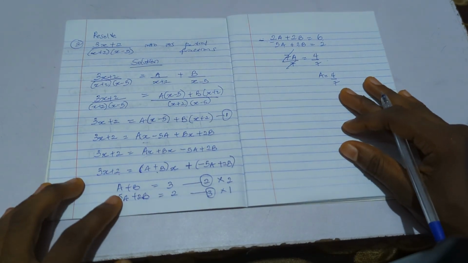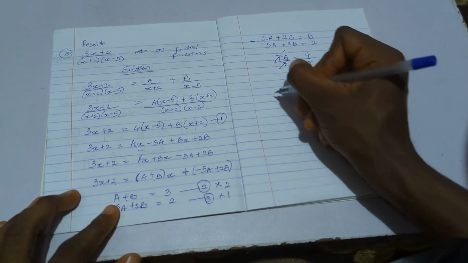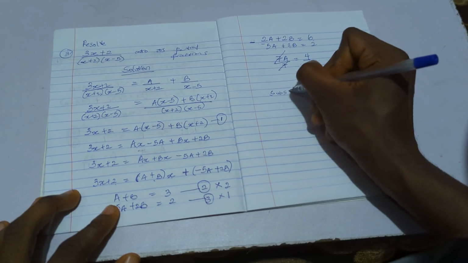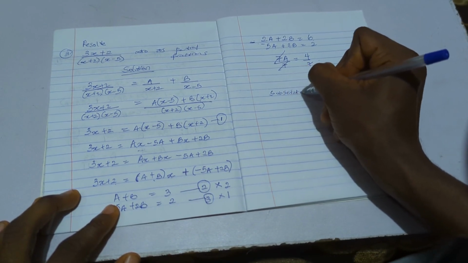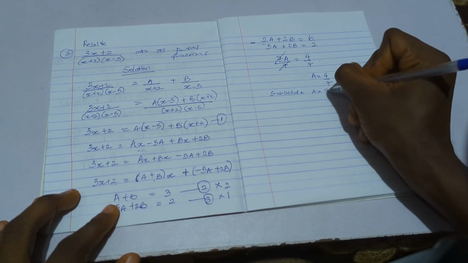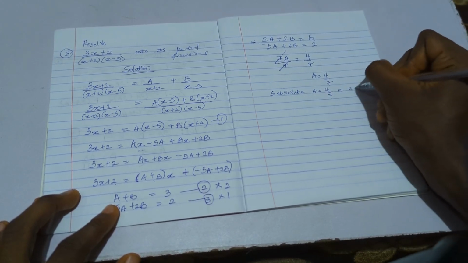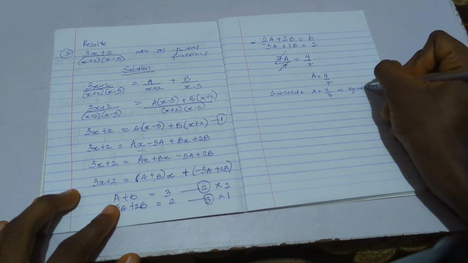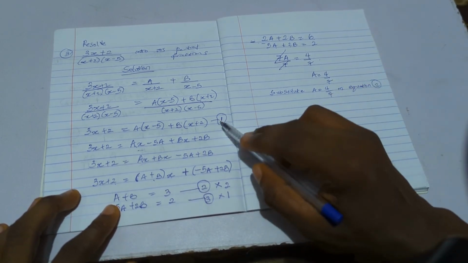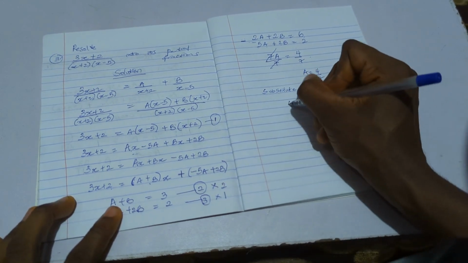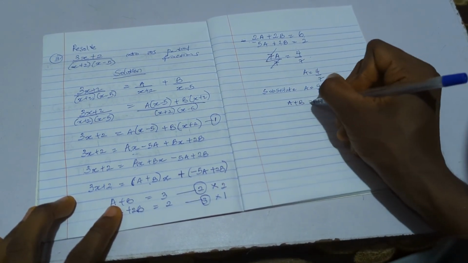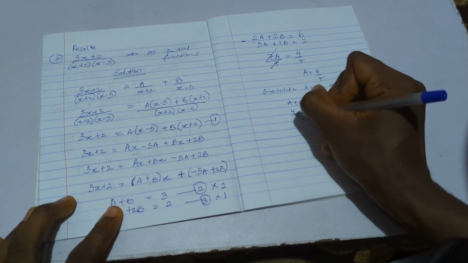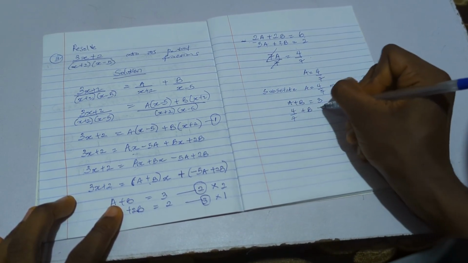So I can substitute A equals 4/7 in equation 1, sorry, equation 2 here, not equation 1. So equation 2 says A + B = 3. So I have 4/7 + B = 3.